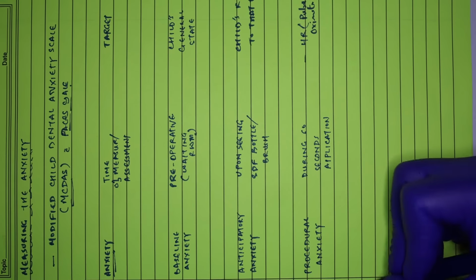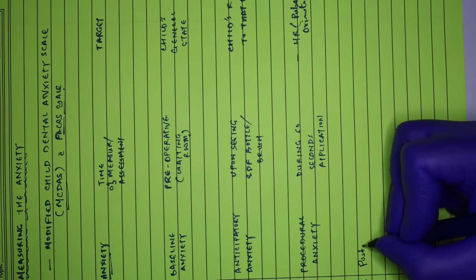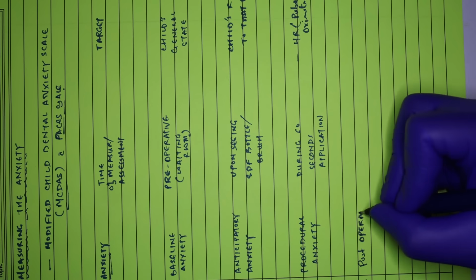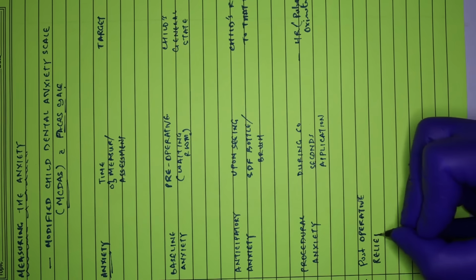And the fourth thing is the post-operative relief.